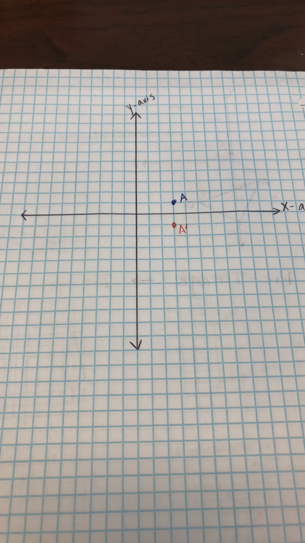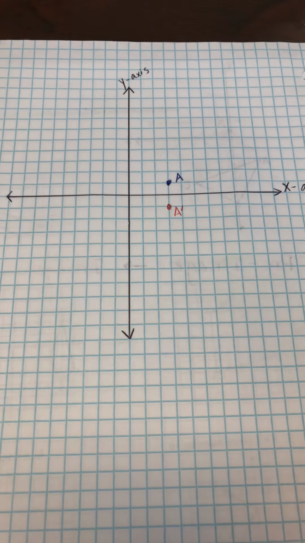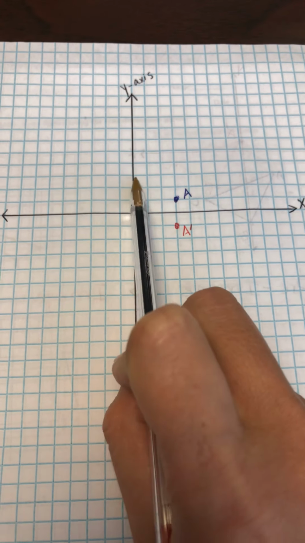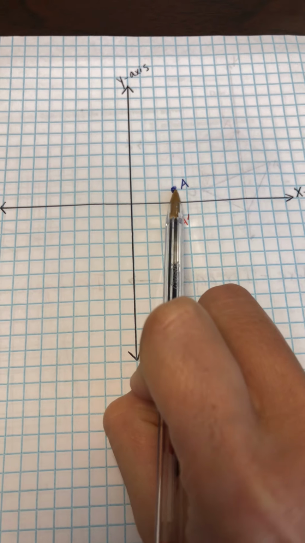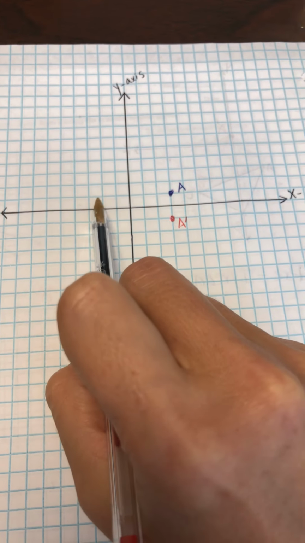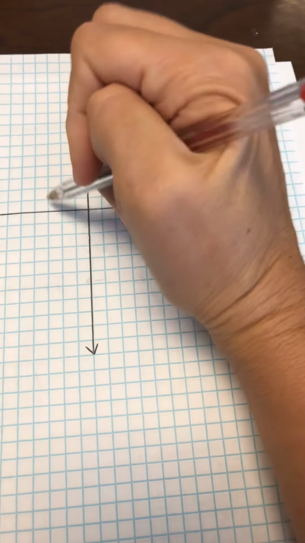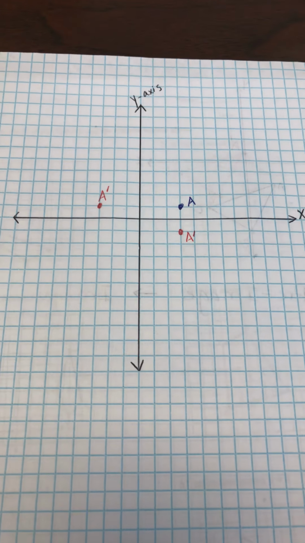Let's pretend for a moment that I wanted to reflect over the y-axis instead of the x-axis. Then, from this line of reflection, point A is 3 spaces to the right. So if I'm going to reflect over the y-axis, I'm just going to make sure that my new point becomes 3 spaces to the left, and that would be how I would label that one.